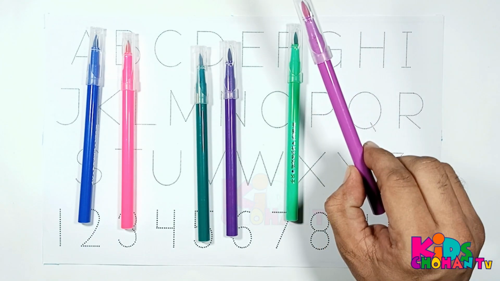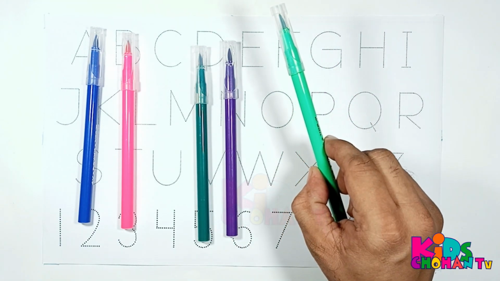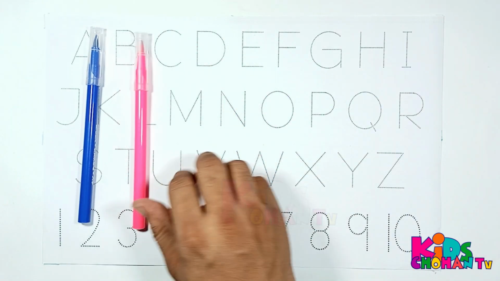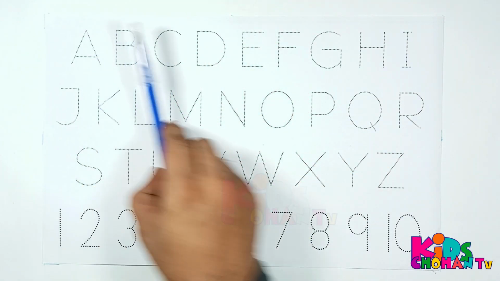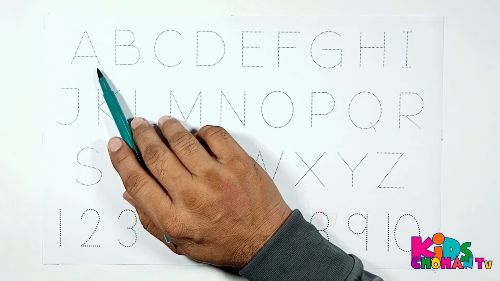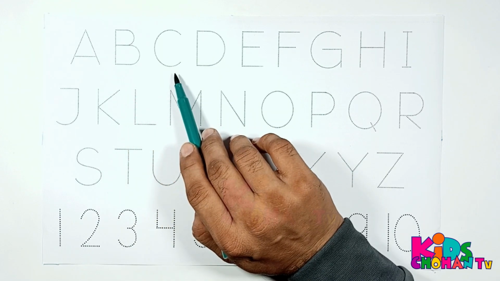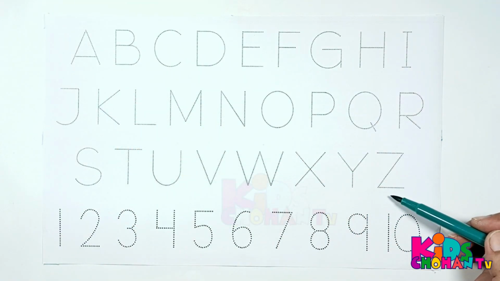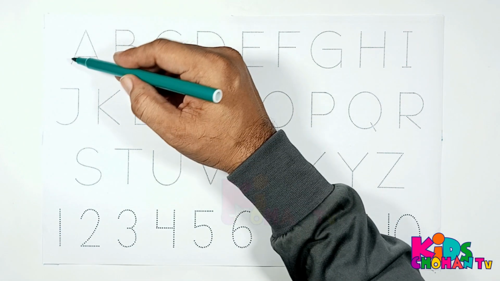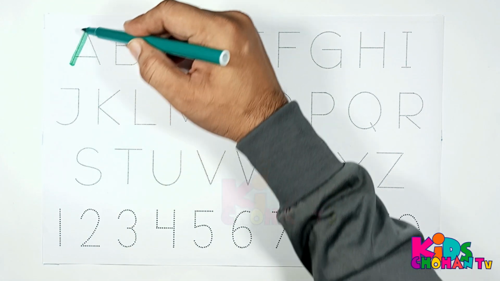Brown color, purple color, light green color, violet color, green color, pink color and blue color. Kids, in this video we will trace capital letters A, B, C, A to Z and numbers 1, 2, 3, 1 to 10. Let's trace.